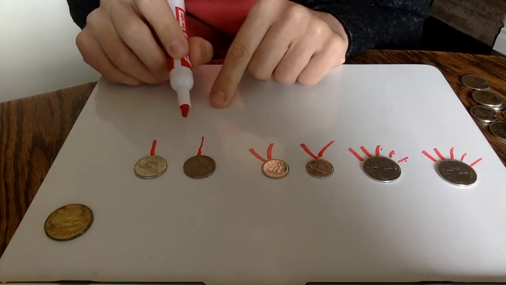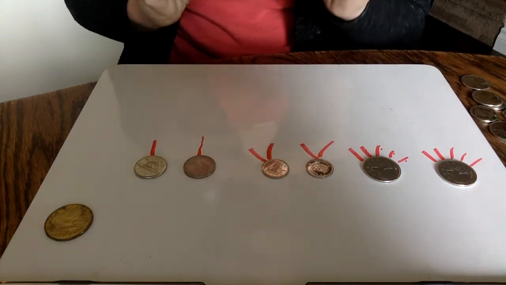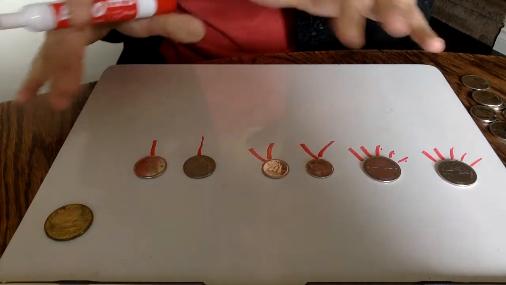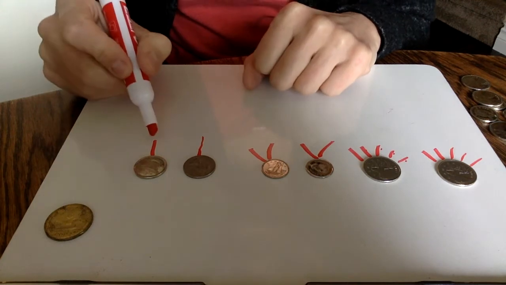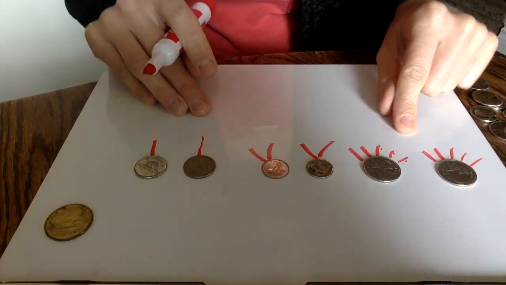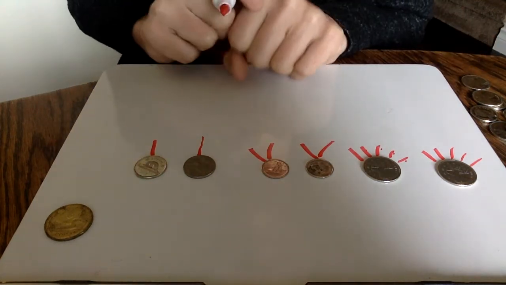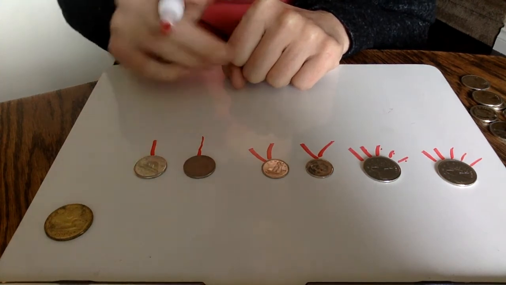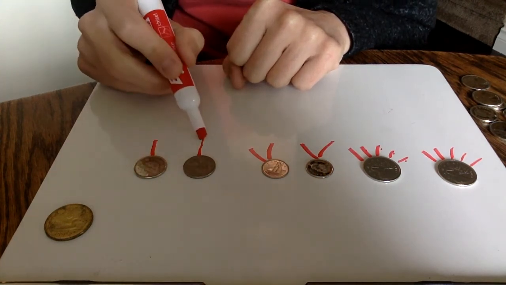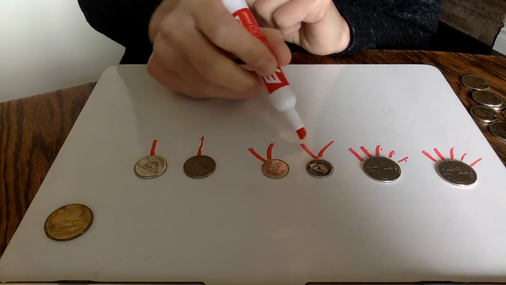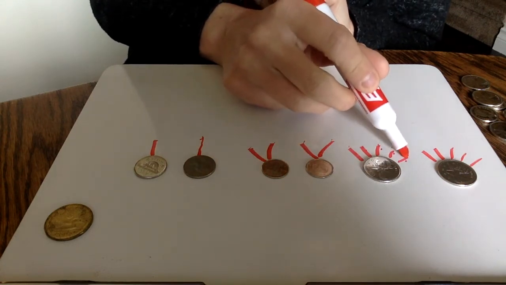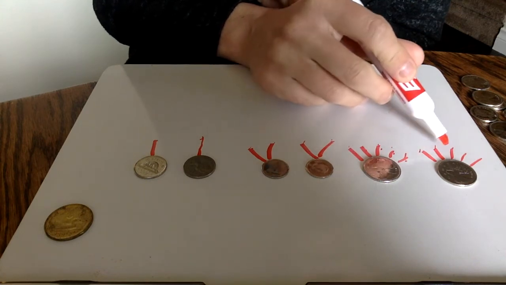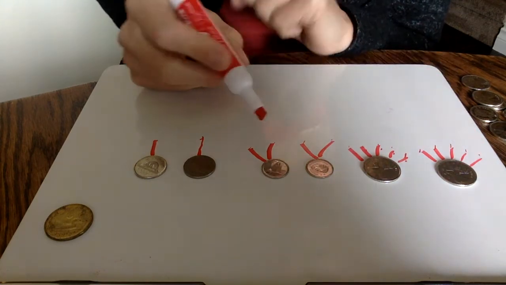This is for all of my friends that might have a hard time counting mixed sets. So start by doing this. Here we go. Now that I've got all my hair drawn on top of my coins, I can start counting by fives. 5, 10, 15, 20, 25, 30, 35, 40, 45, 50, 55, 60, 65, 70, 75, 80.